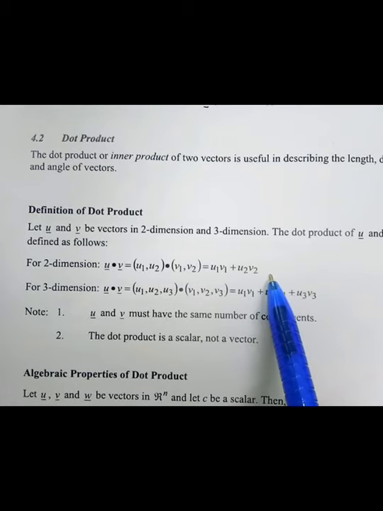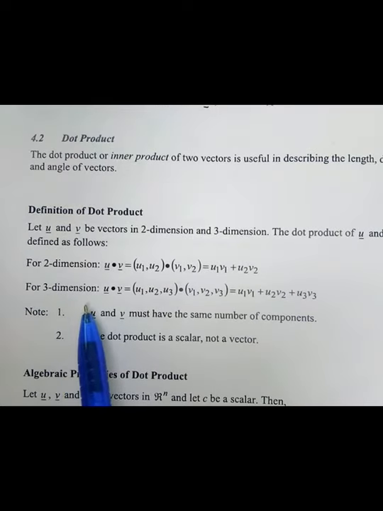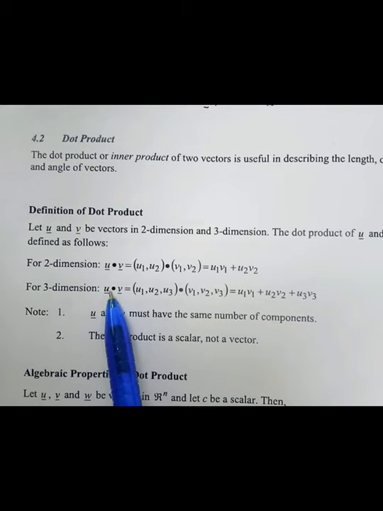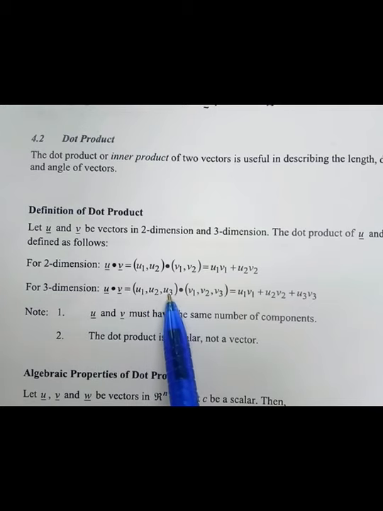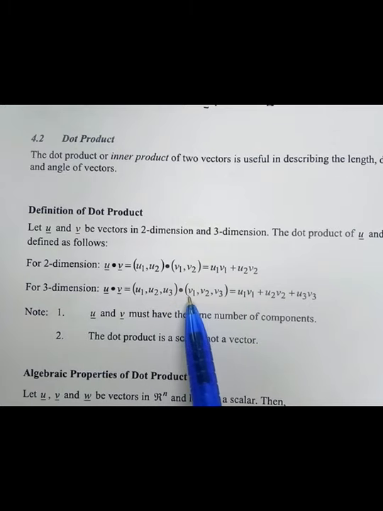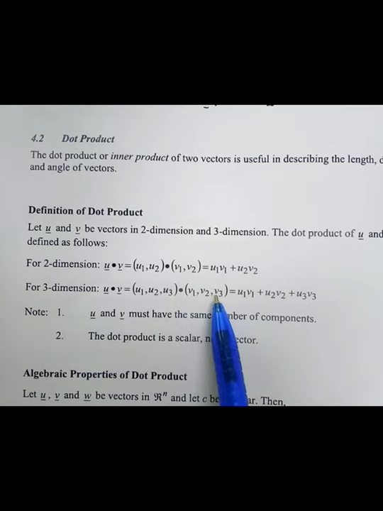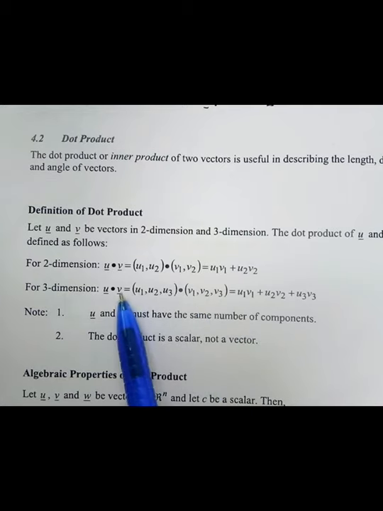So the answer here will be the value, or any number. That represents magnitude or scalar. Okay, for three dimension also the same. Let's say with three dimension, vector u is given by u1 in i direction, u2 in j direction, u3 in k direction, dot product with vector v1, v2, v3 in i, j and k dimension in vector v.